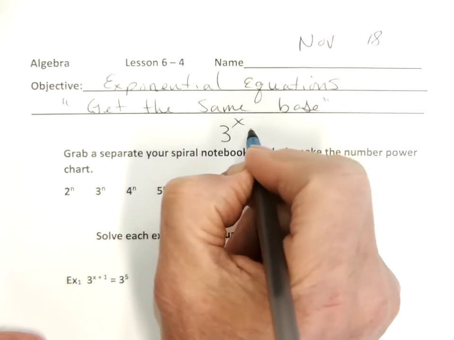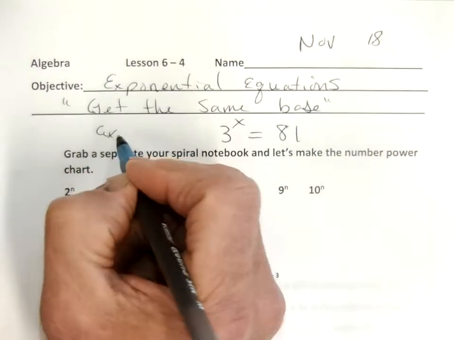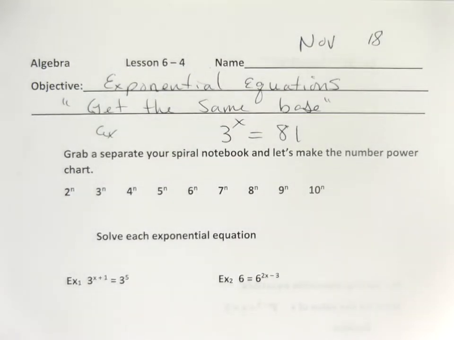3 to the x equals 81. As an example, I want to start with this. Before I taught you all this, you might think, just divide by 3. But that's not how it works, is it? It's not 3x. It's 3 to what power? So what's x have to be? It has to be 4, because 3 to the 4th power is 81. So we can't divide. We've got to figure it out.